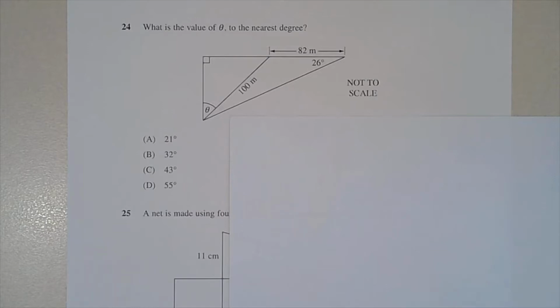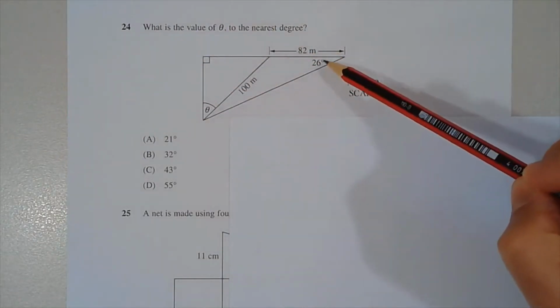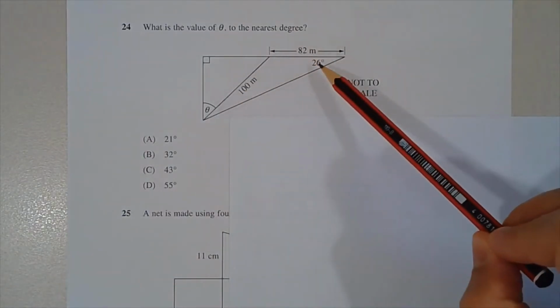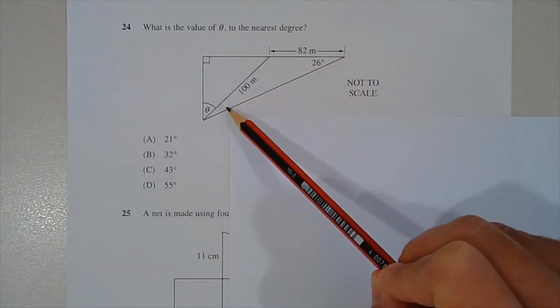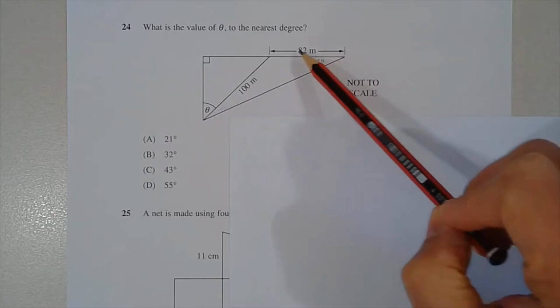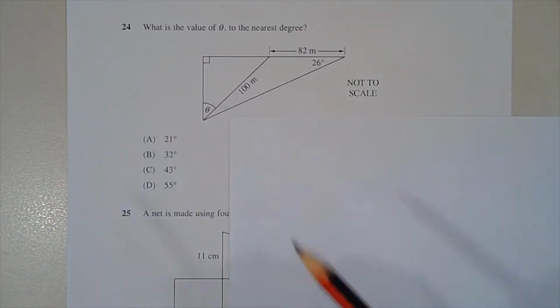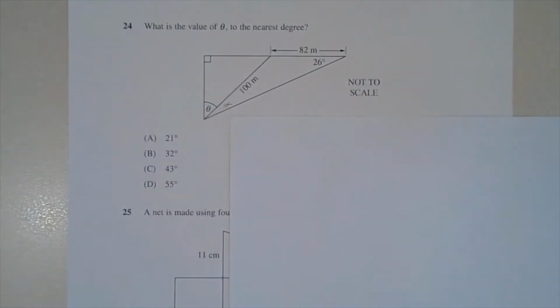Question 24. What is the value of theta to the nearest degree? Now we can see here that we have a right-angled triangle, and inside the right-angled triangle we have a non-right-angled triangle with two known sides and a known angle. To find the angle theta, we will need to find this angle here and then use the angle sum of the right-angled triangle, so the larger triangle, which is equal to 180 degrees, to then work out angle theta. So before we worry about theta, we need to find this angle here. I'm going to call that angle alpha.